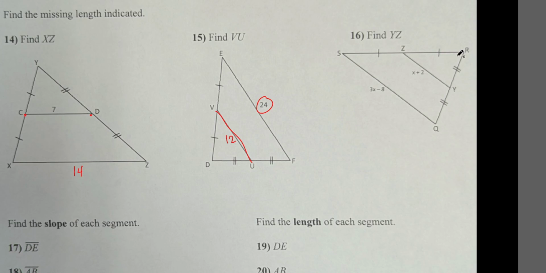Look at this one right here. This one's a little bit different. You definitely got to show a little bit of work with this, but we're going to use the same idea. Now, you could say the mid-segment is half of the opposite side, or you could say the third side is twice as big as the mid-segment. Would you agree? This is twice as big as this. This is twice as big as this. So 3x minus 8 is what? Twice as big as x plus 2.